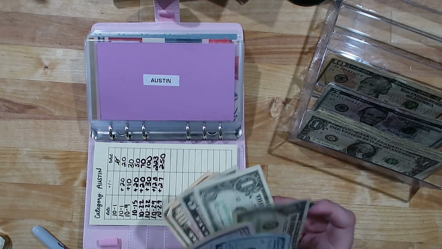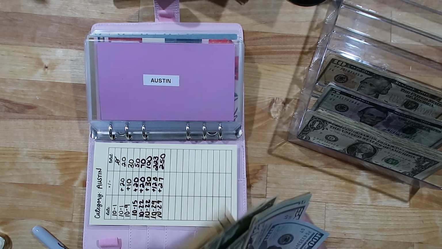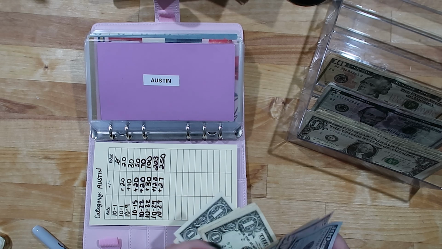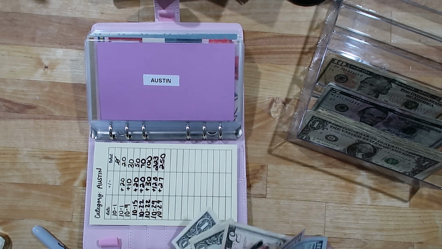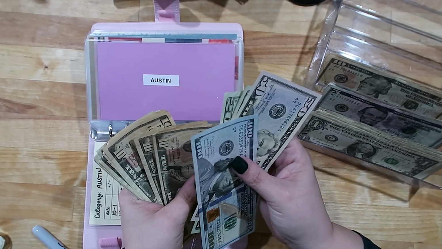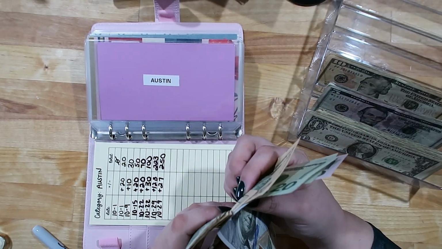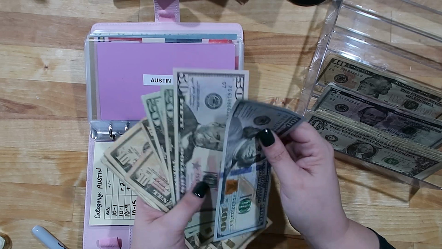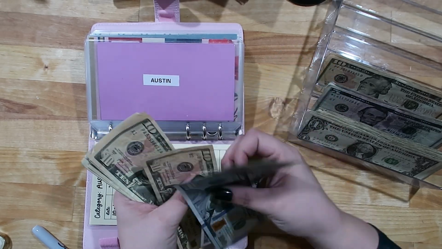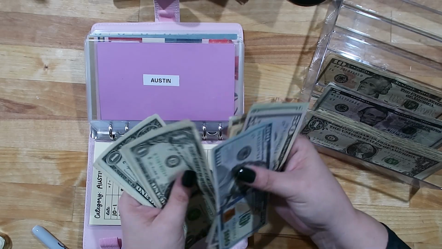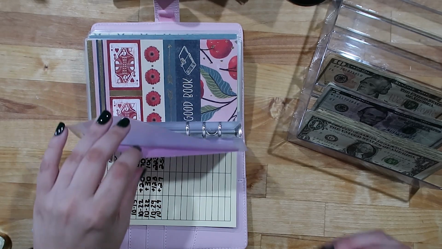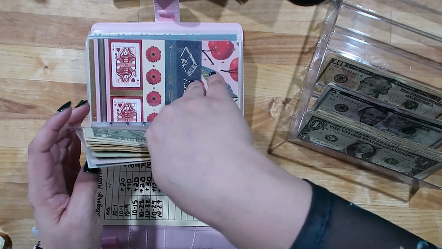And I can always go back to some of these funds and add more if I get to the end and I haven't spent all my money. So no worries about that. 150, 20, 40, 50, wait, 150, 70, 90, 200, 10, 20, 30, 40, 45, 46, 47, 48, 49, 50. Cool. 250 for Austin.